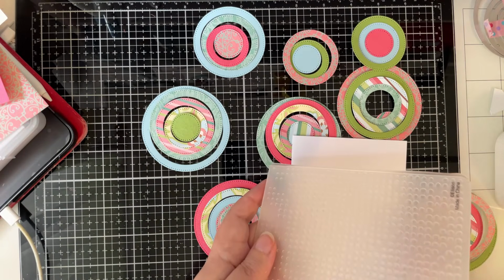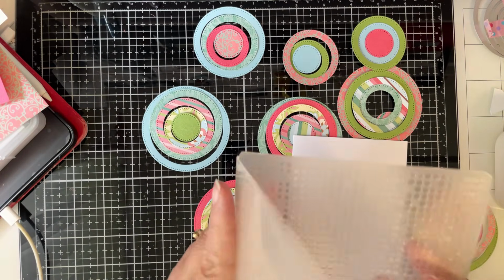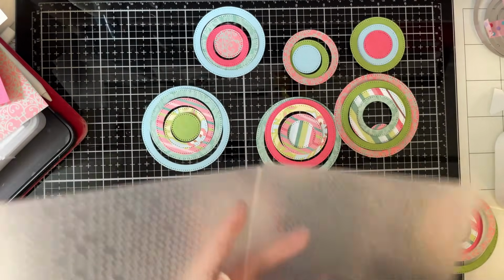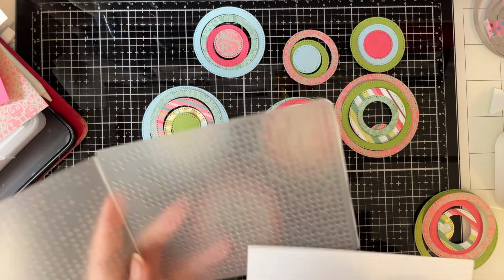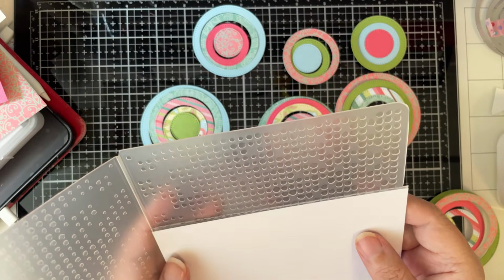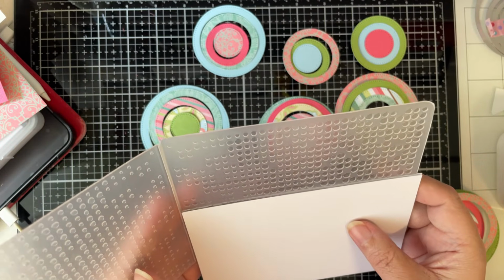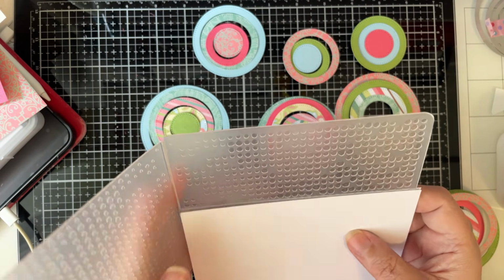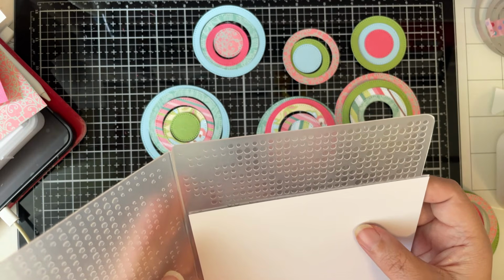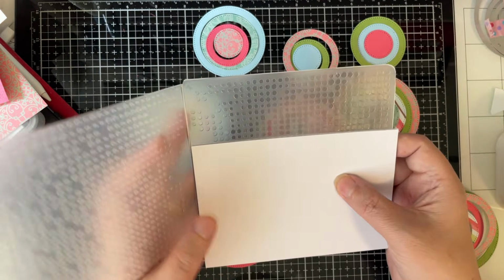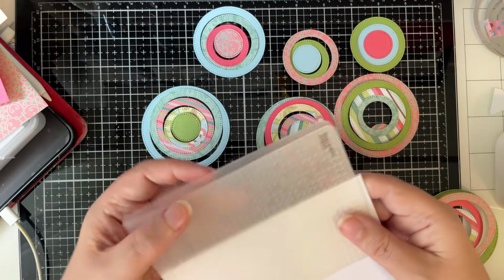What if I just open up my card base, put it partially in, so it does about two thirds, close that up.